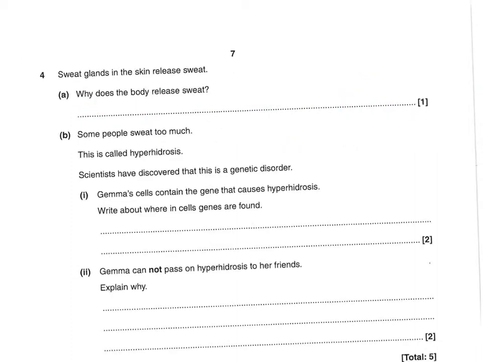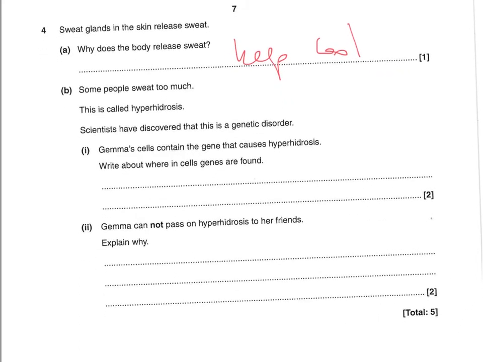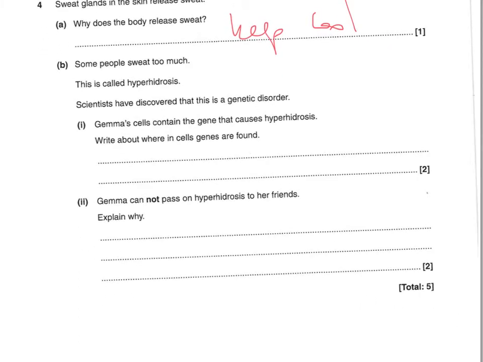Next question. Sweat glands in the skin release sweat. Why does the body release sweat? So the answer is just to keep cool or to lose heat. Next question. Some people sweat too much. This is called hyperhidrosis. Scientists have discovered that this is a genetic disorder.